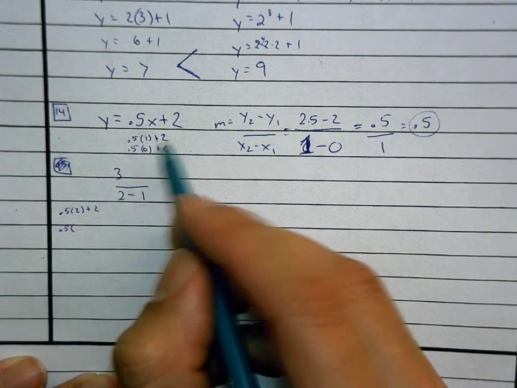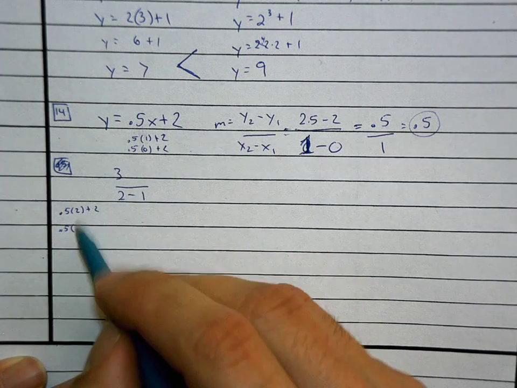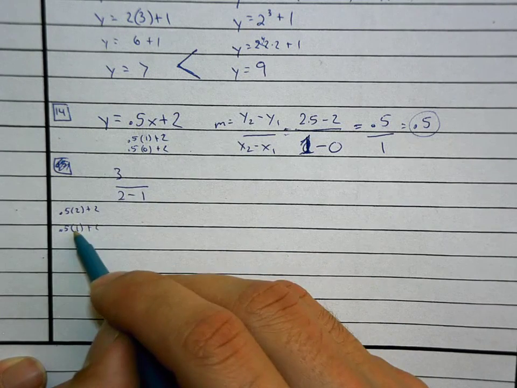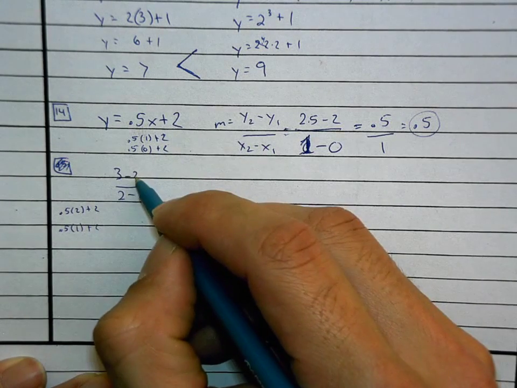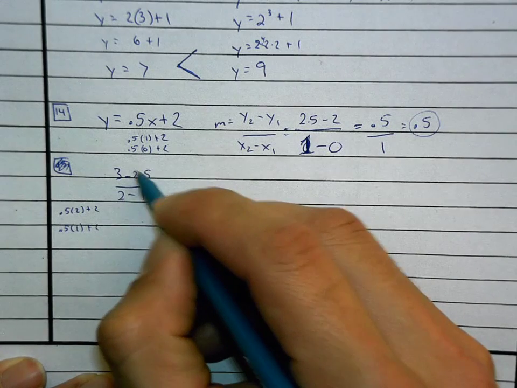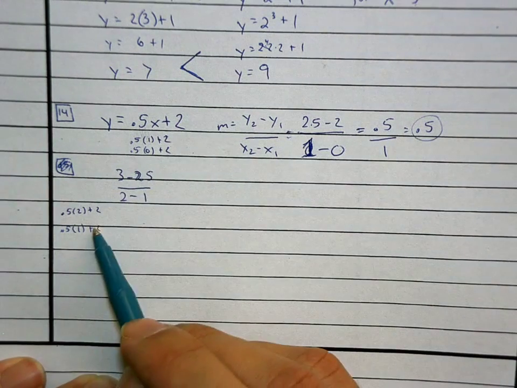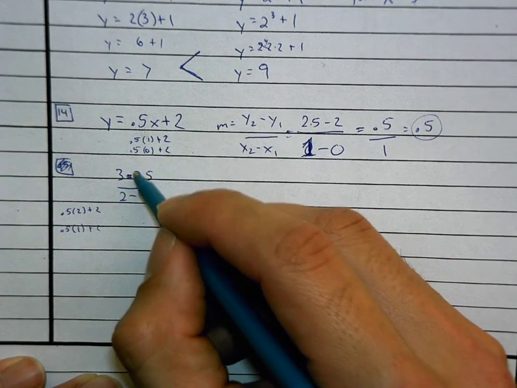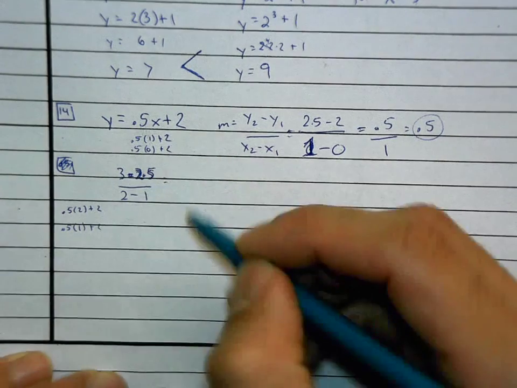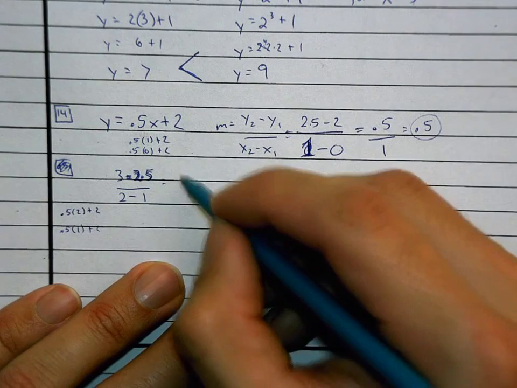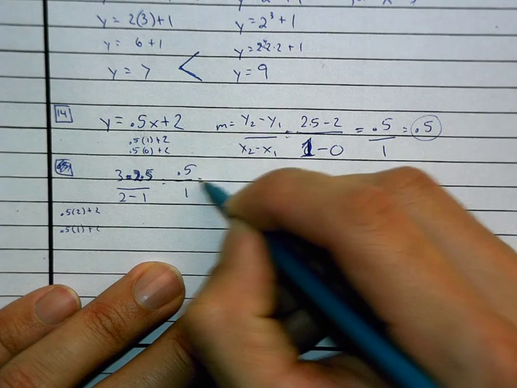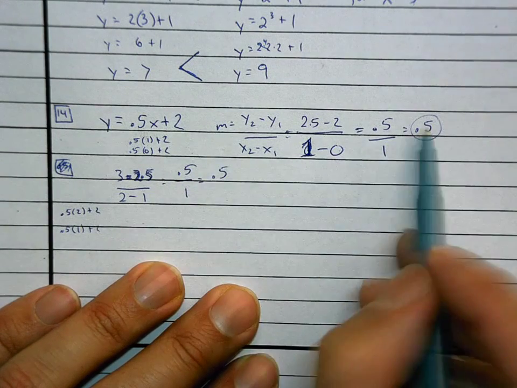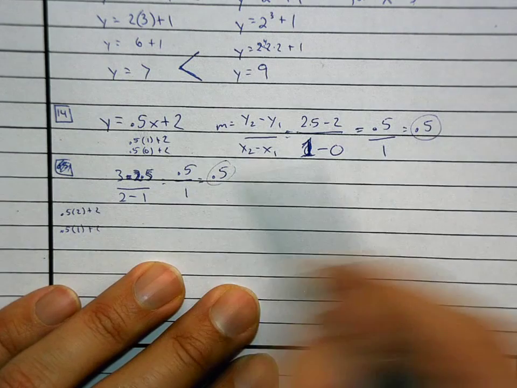Then 0.5 times 1, which I've already done: half of 1 is 0.5, and 2 plus 0.5 is 2.5. 3 minus 2.5 is 0.5 over 1, and I get another average rate of change of 0.5.